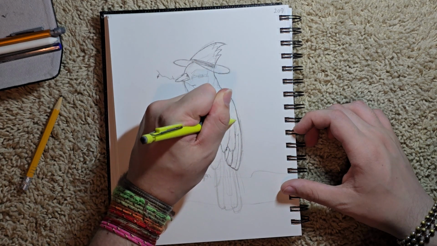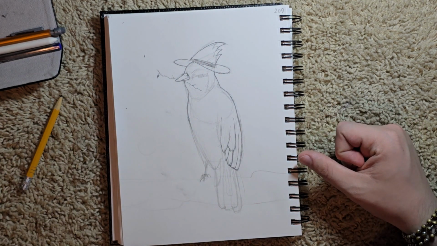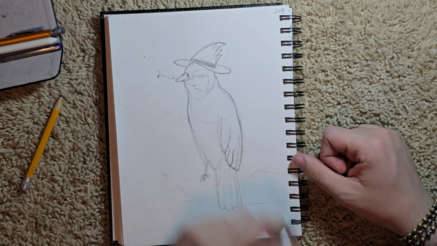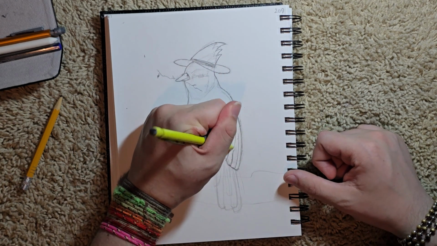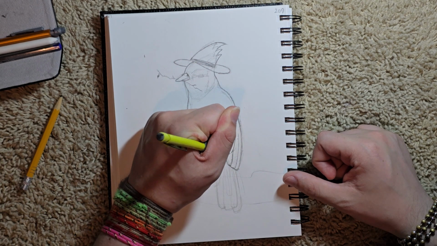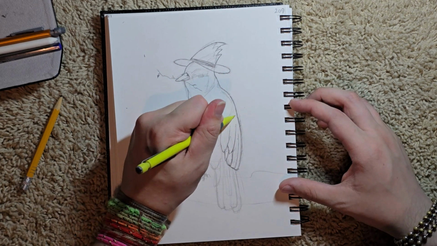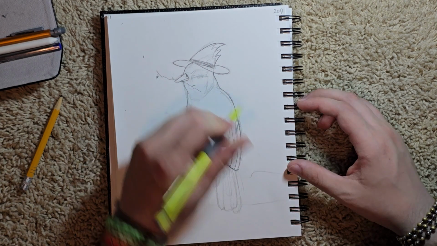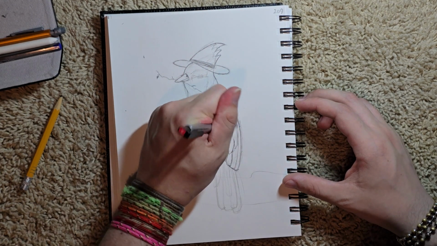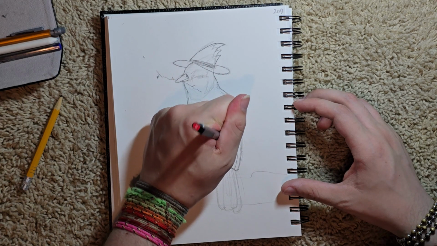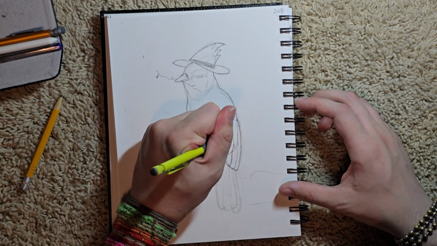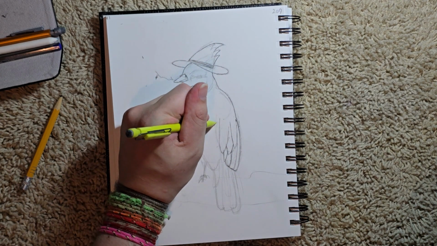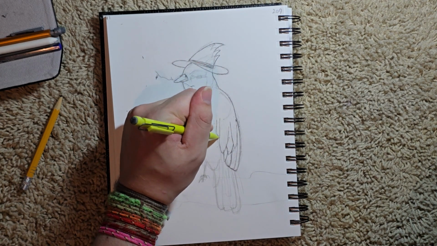Alright. So we're adding feathers and stuff, but I don't really know what feathers look like. So we're just completely guessing and adding things that look like feathers and they look like details, because that's how you draw. That's what you do. Just add random things and hope it looks good. And if it doesn't, then you erase it.